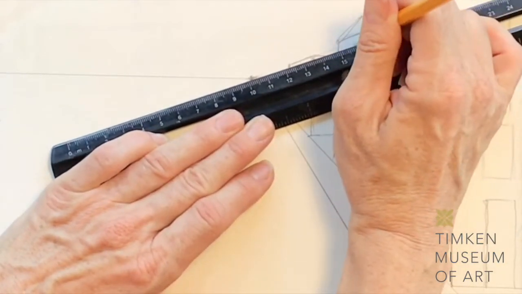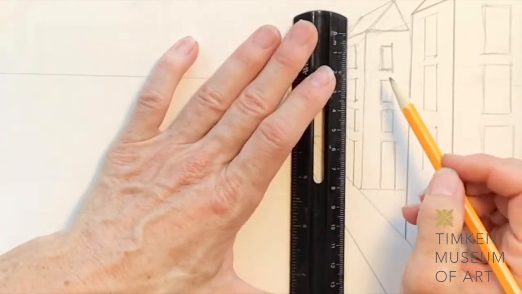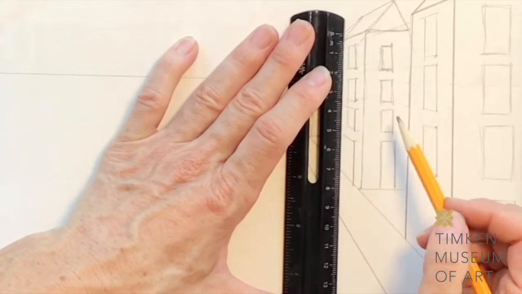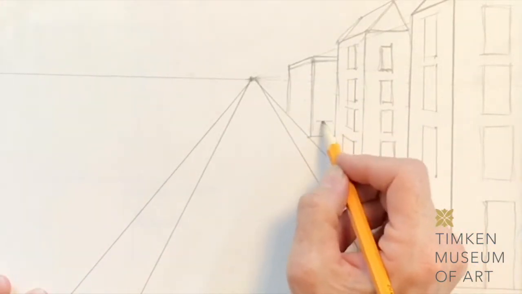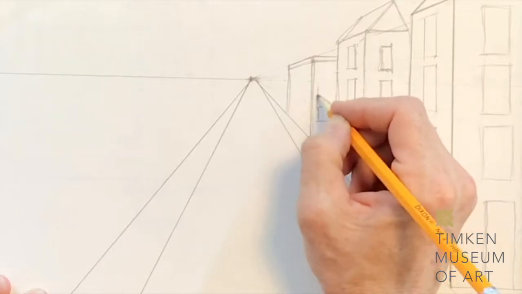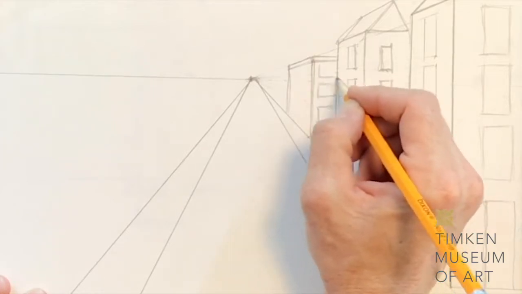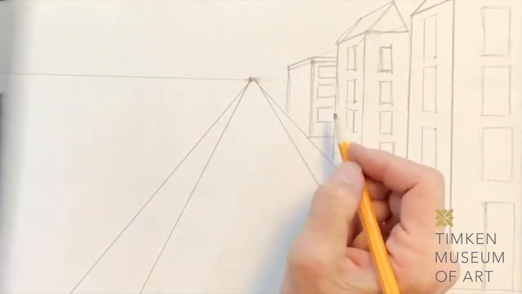To finish off the windows on the side of the building, go ahead and draw those vertical lines that will connect the top and bottom of each one of those windows. Don't forget the door. Next, we're going to move to the third building. You're only going to draw windows on this one, no doors. Don't forget to draw the door on that second building.